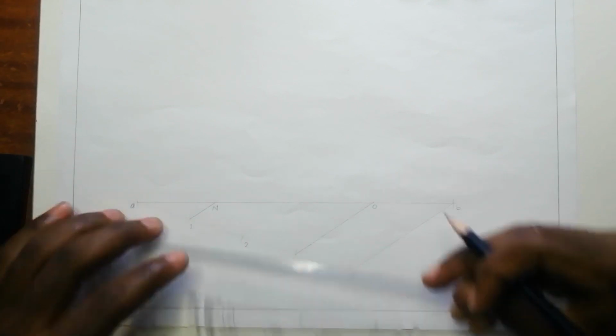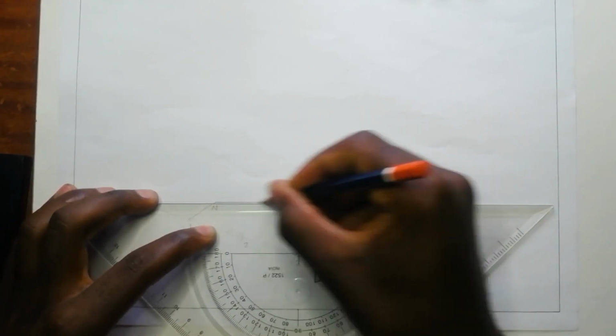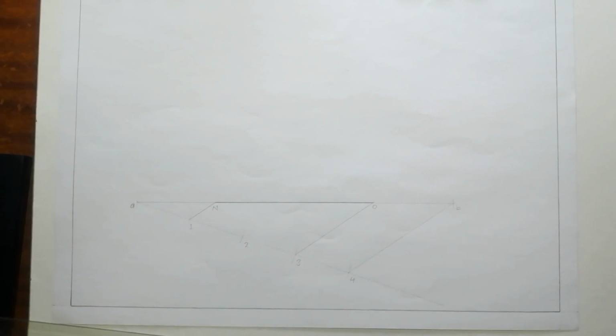Let's outline NO to make things look a bit more clear. Now, how are we going to get point P? Well, it's not very difficult actually.